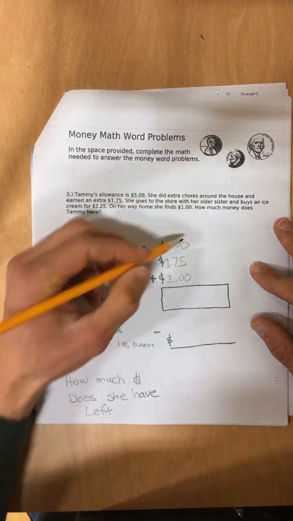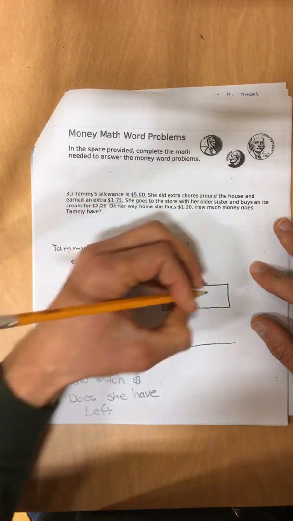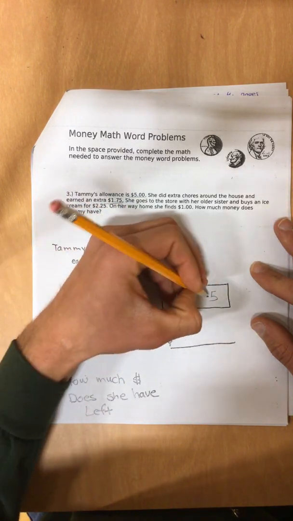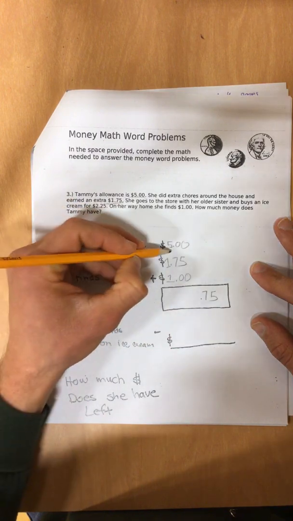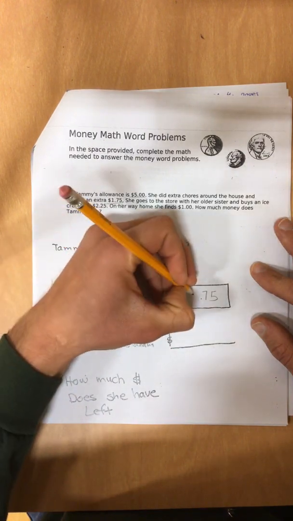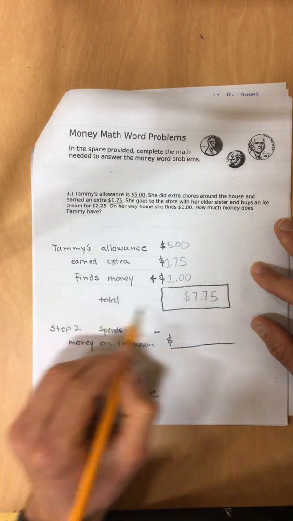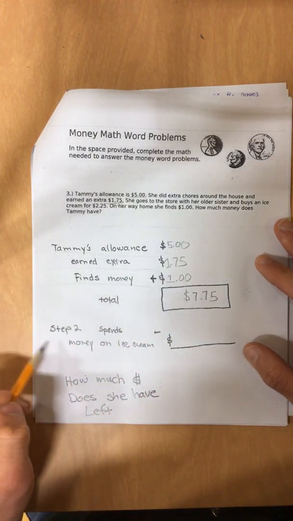So we can add all of these together. 0 plus 5 plus 0 is 5. 0 plus 7 plus 0 is 7. 5 plus 1 is 7. So Tammy's total is $7.75.